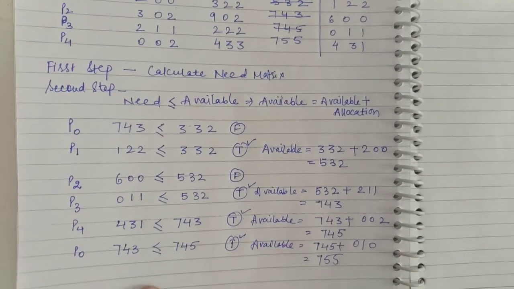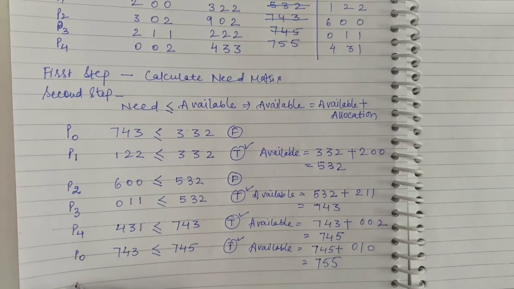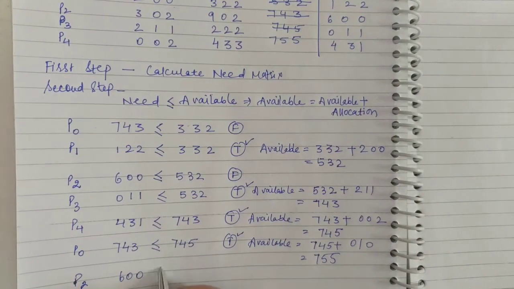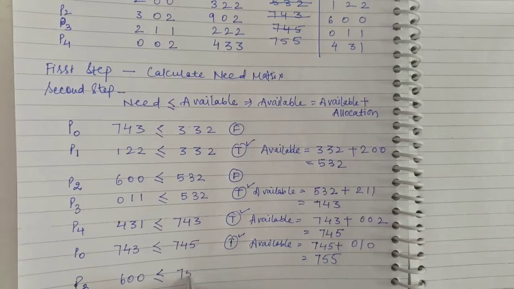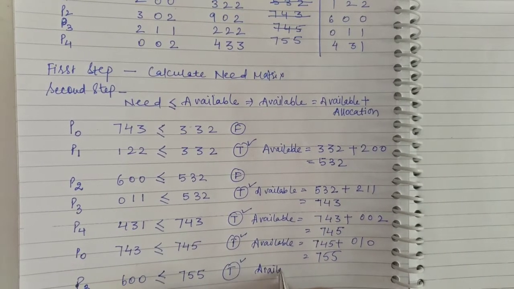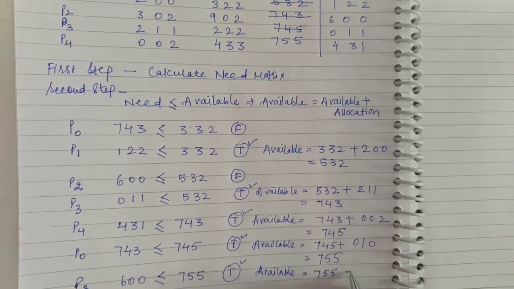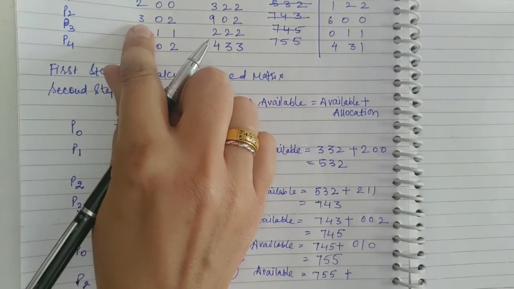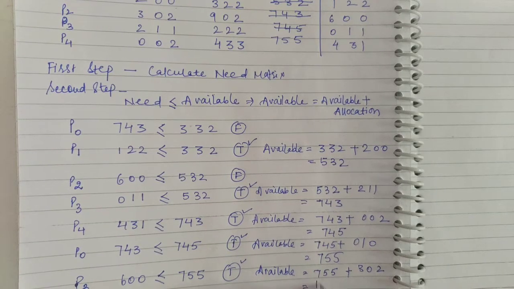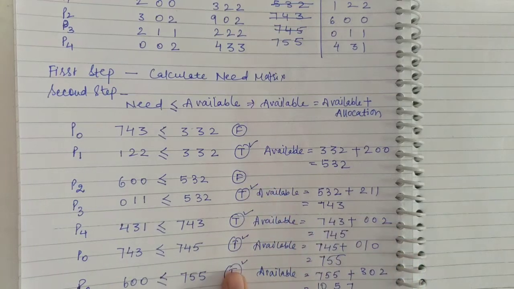Okay, so now one process is left. It is P2. P2, the need is 600 and we'll compare it with this 755. Yes, this condition is true. We'll update the available. Available now becomes 755 plus the allocation of P2, that is 302. So this becomes 1057 and all these processes have been executed.